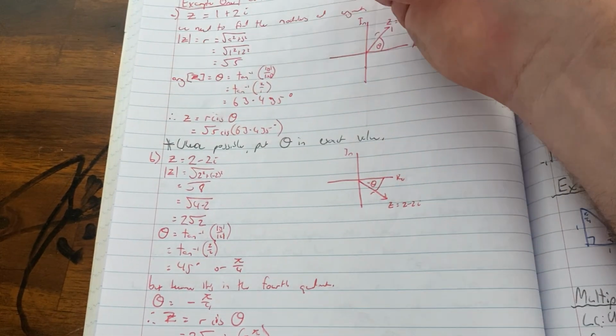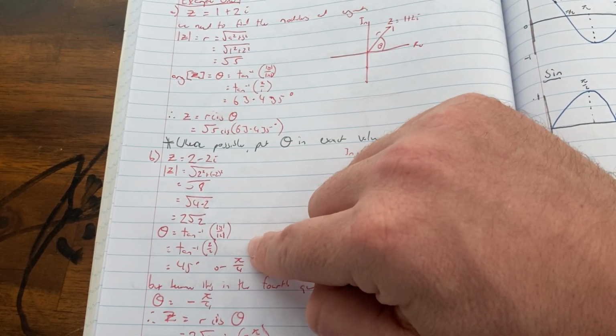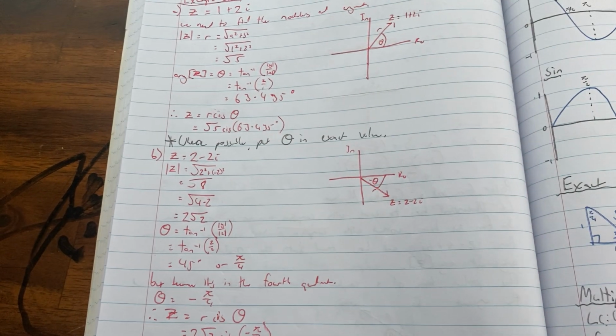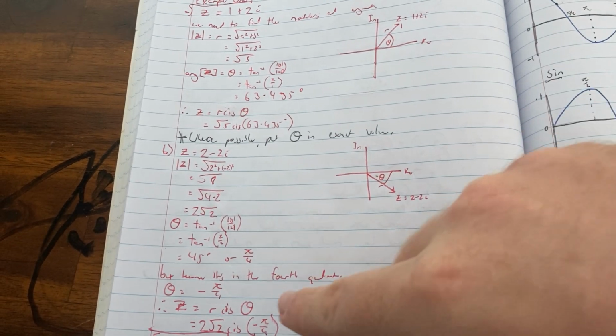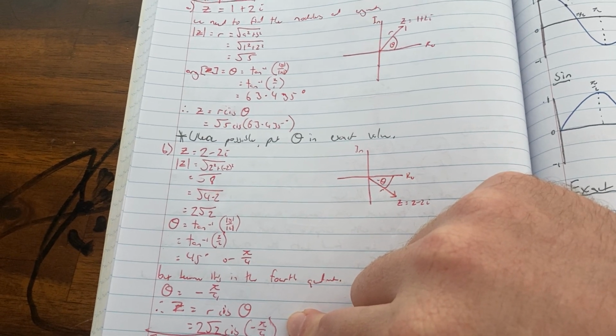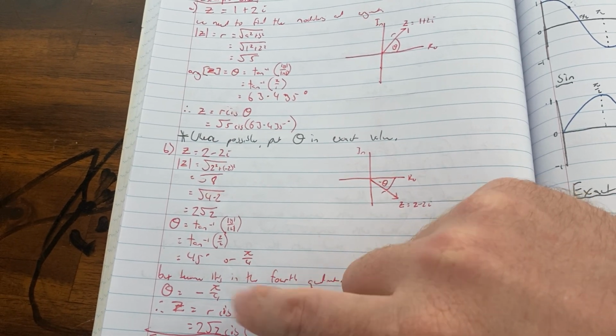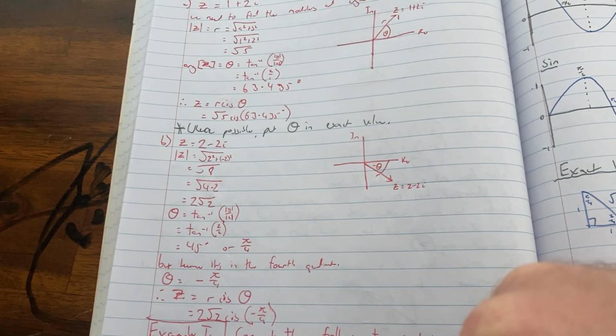Or, if you look back over those things, 45 degrees is pi over 4. However, because it's in the fourth quadrant, it has to be negative. Therefore, for our polar form, r cis angle, it'll be 2 root 2 cis negative pi on 4.